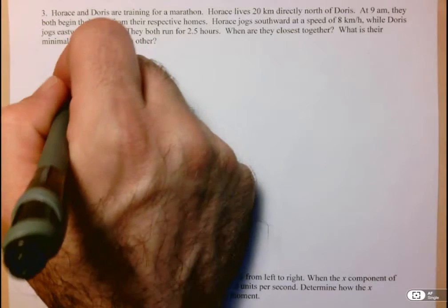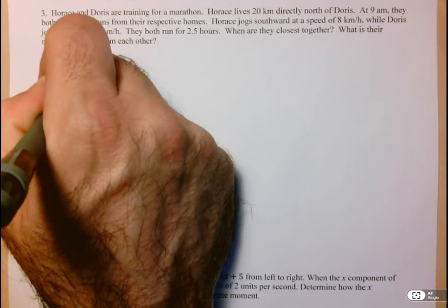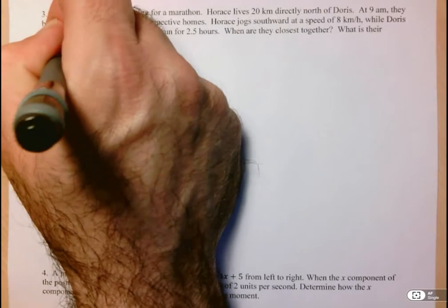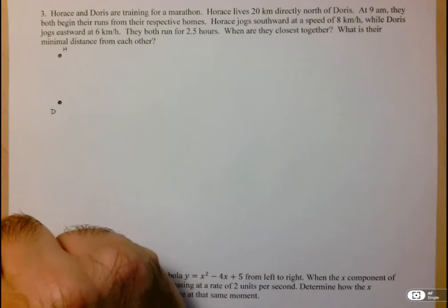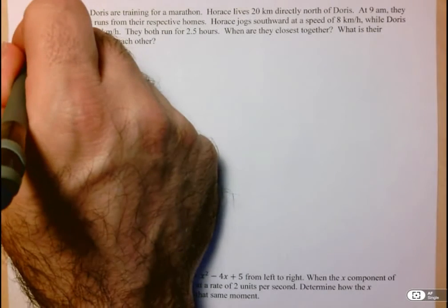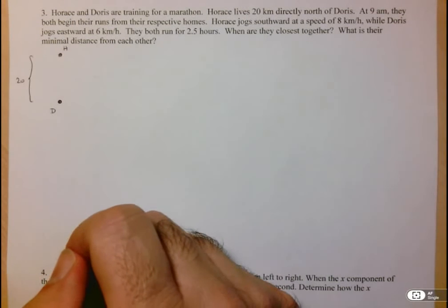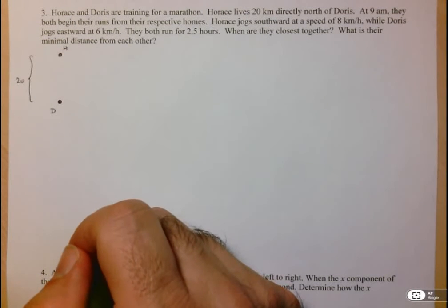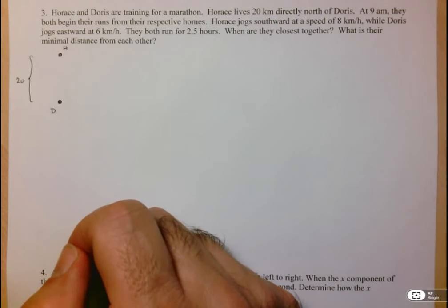Okay, so let's say this is Doris's house. Okay, and Horace lives up here 20 kilometers to the north. Okay, so this distance is 20 kilometers. Okay, at 9 a.m., they both begin their runs from their respective homes.